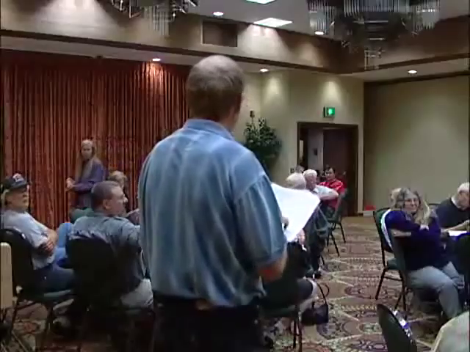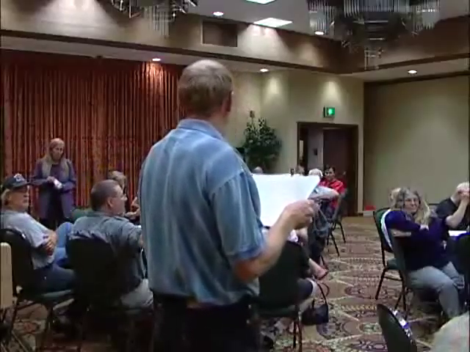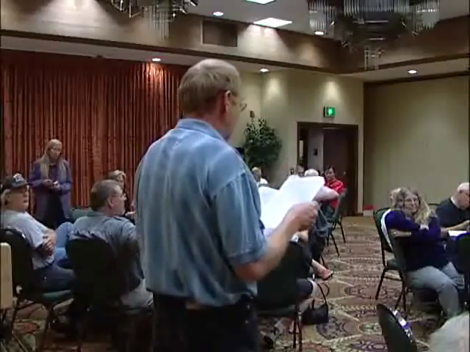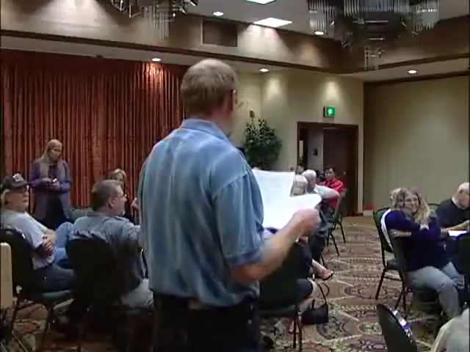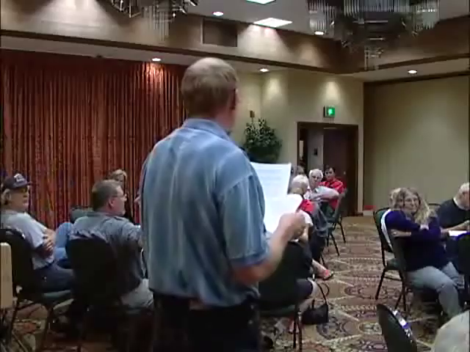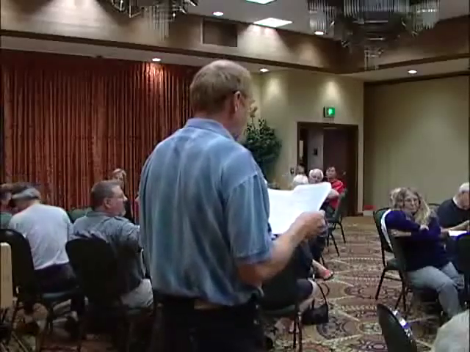On 4.1, we had agreement on two things. One, in the write-up, in two places it says motorized road-based recreation opportunities, and they'd like to see "road based" stricken. They don't want that in there.